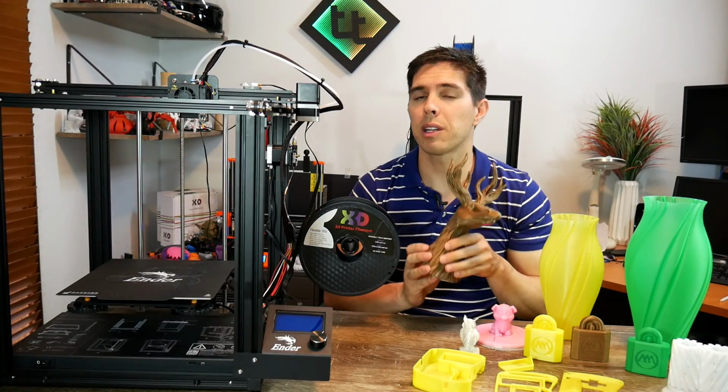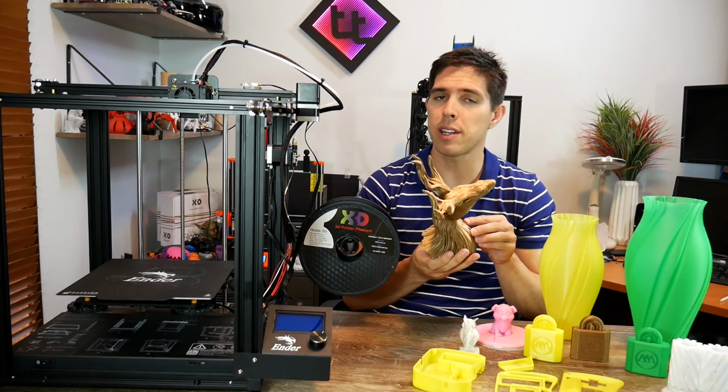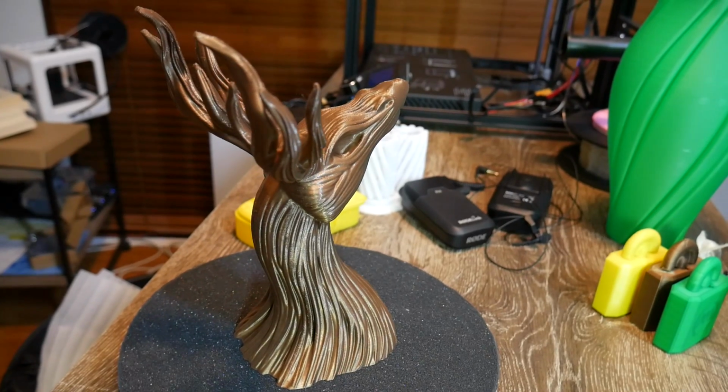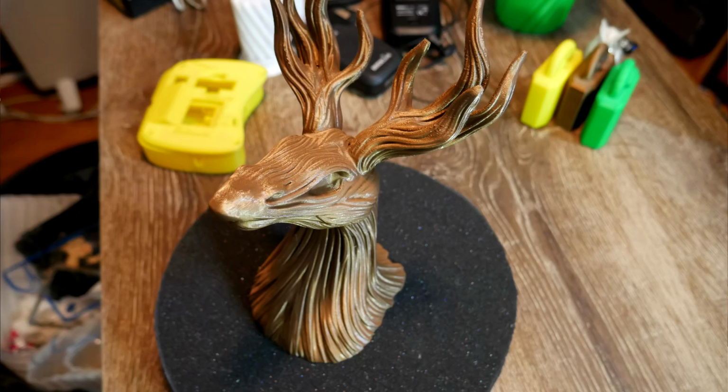Next, I wanted to do something really pretty and something that would take overnight to print. So I made this stag root out of X3D gold PLA. This printer has a slightly longer Bowden tube than the Ender 3, so I could tune the retraction a little bit more, but apart from that, this thing looks absolutely beautiful.